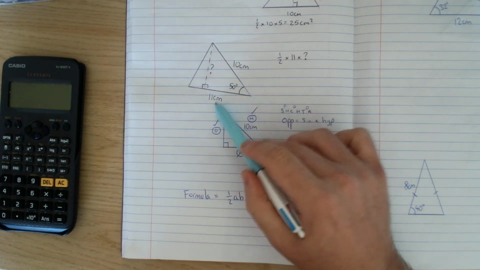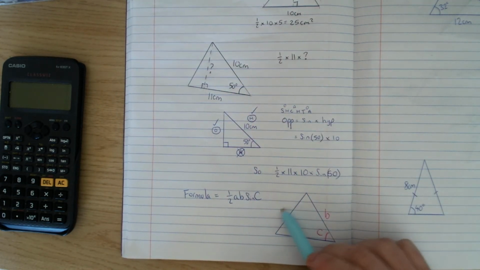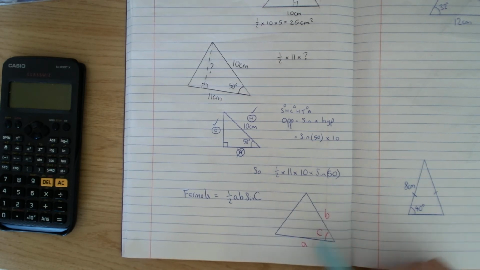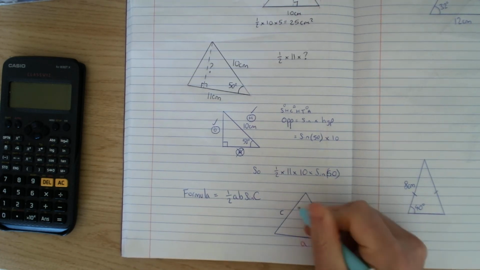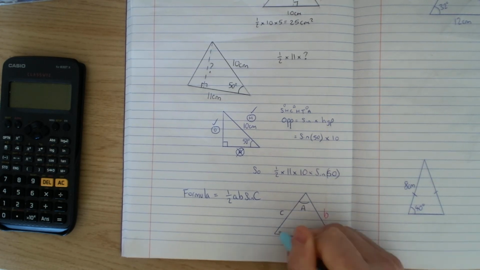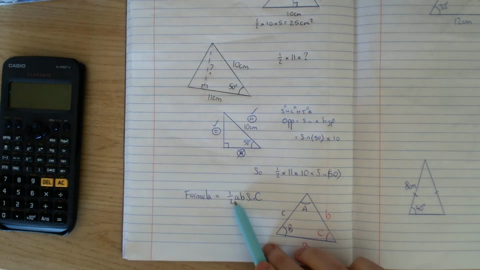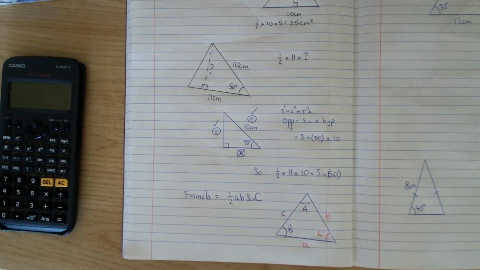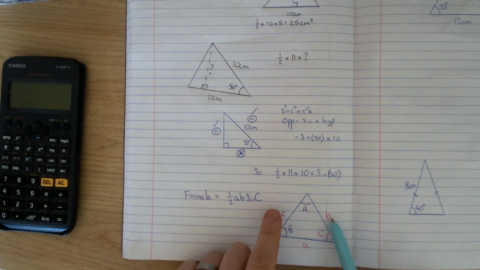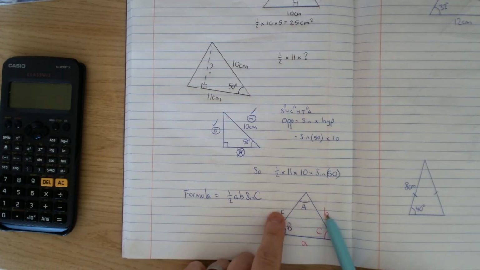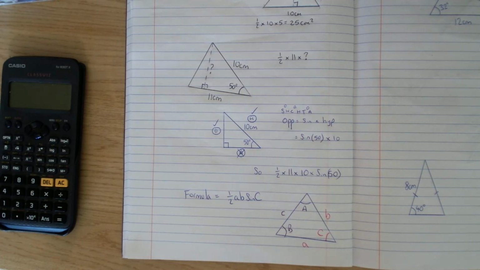So the two sides are either side. If I was given this side as well here, I'd still just use these two. So we label that up as a, b and then C, because as we said on the previous one, that would be C there, that would be angle A, and that would be angle B. So it's going to be half ab sine C. If you were given different ones in different positions, you could use it as long as you're using the two sides at either side of the angle that you're given.